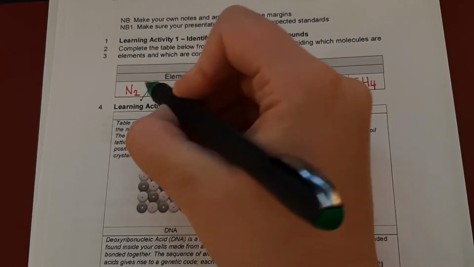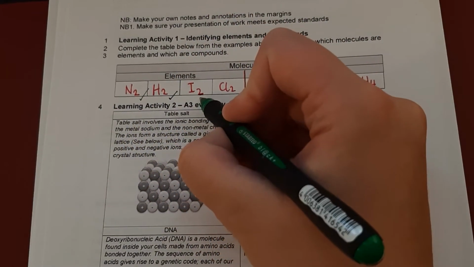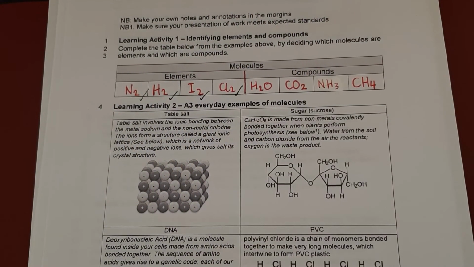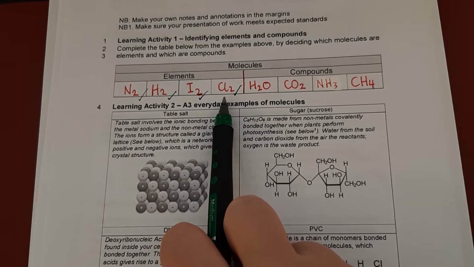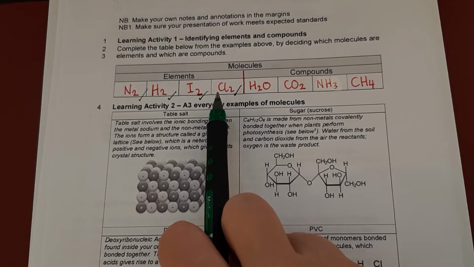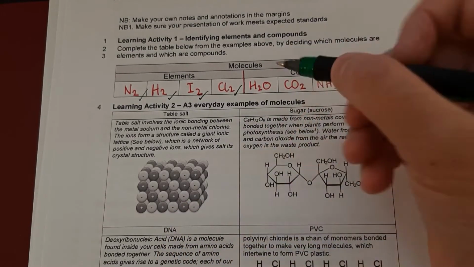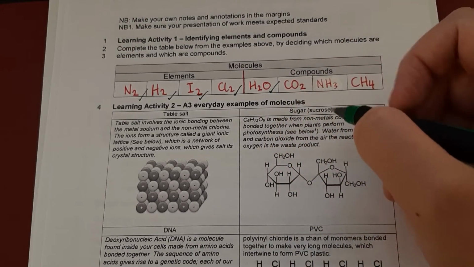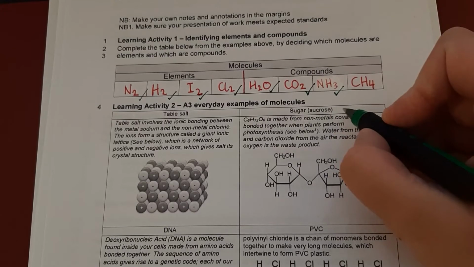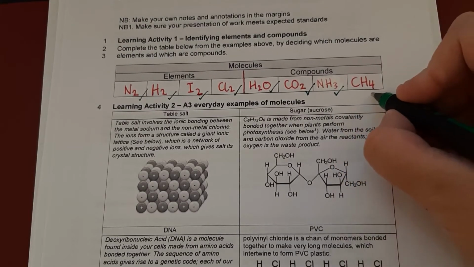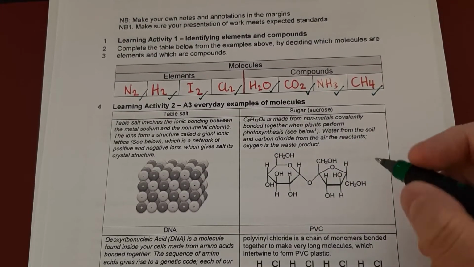So N2 we should already have. H2, I2 and Cl2 are all elements. They all contain one element, one type of atom. There's just 2 of those atoms. They are still molecules though. And compounds include H2O, known as water, CO2, carbon dioxide, NH3, known as ammonia, and CH4, known as methane.